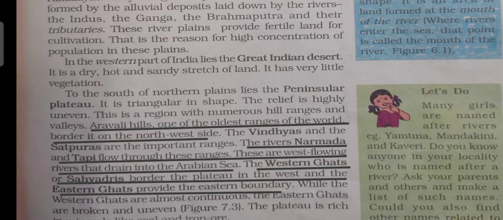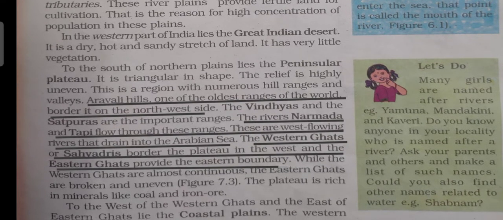The Western Ghats or Sahyadris border the plateau in the west and Eastern Ghats provide the eastern boundary. While the Western Ghats are almost continuous, Eastern Ghats are broken and uneven. The plateau is rich in minerals like coal and iron ore.